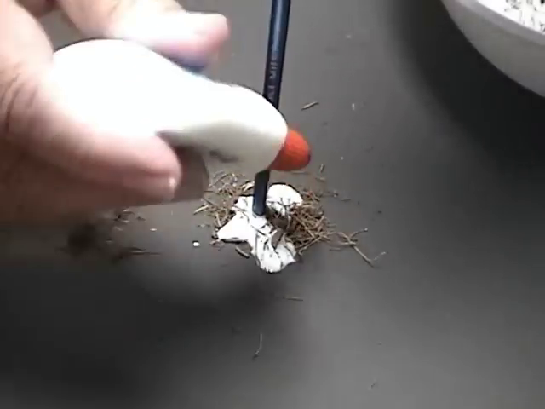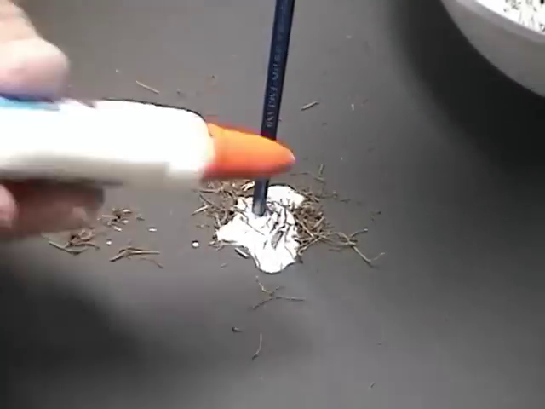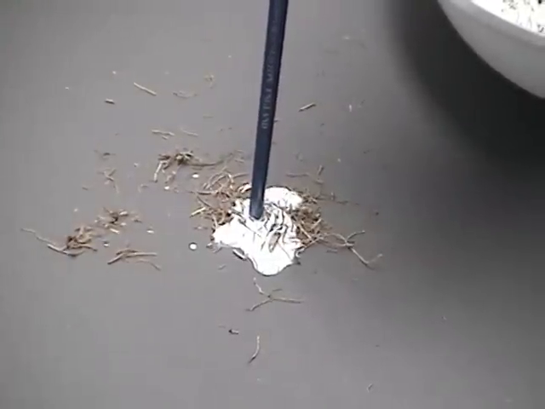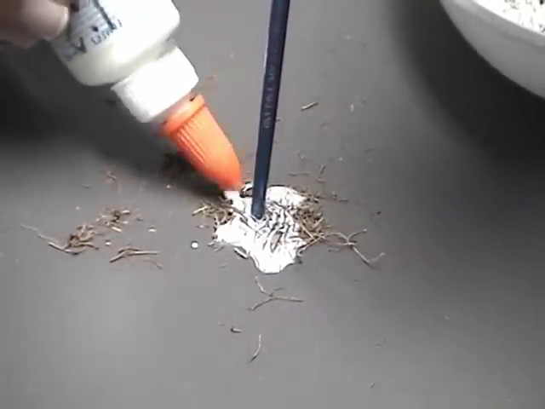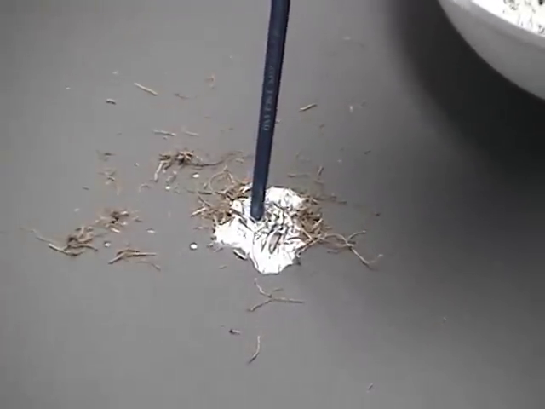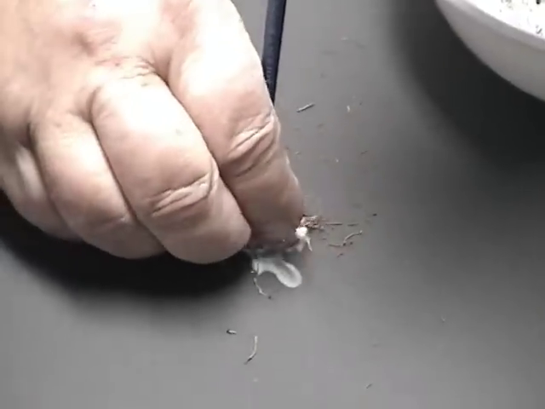Now it looks like I'm going to have just a big glob of glue there, but there's so much water in this mixture that it will evaporate out and it will look fine. It'll be no problem at all.